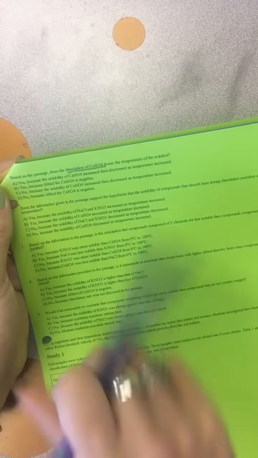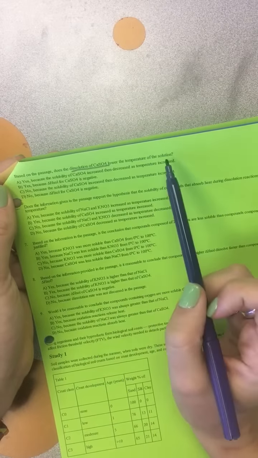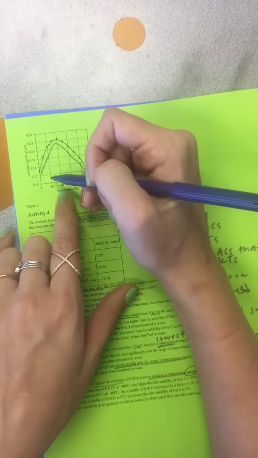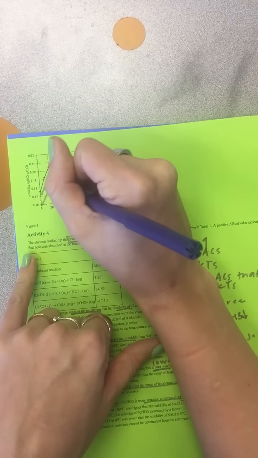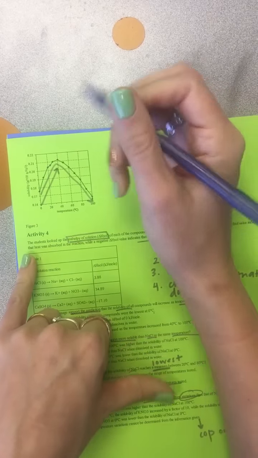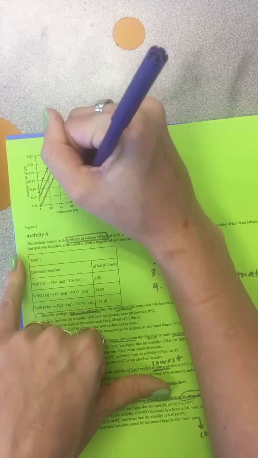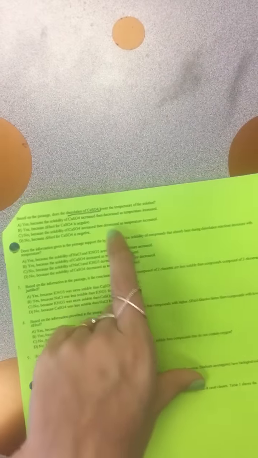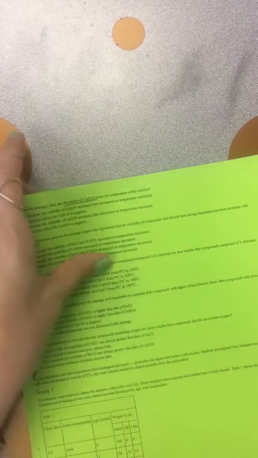Actually, I guess it does. But does the dissolution of CaSO4 lower the temperature of the solution? So, we're only going to be looking at CaSO4, right? So from here, as we increase the temperature, we increase the solubility. But once we hit 40 to 100, when we increase the temperature, we decrease the solubility. So, does the dissolution of CaSO4 lower the temperature of the solution? So our temperature wasn't necessarily being lowered.